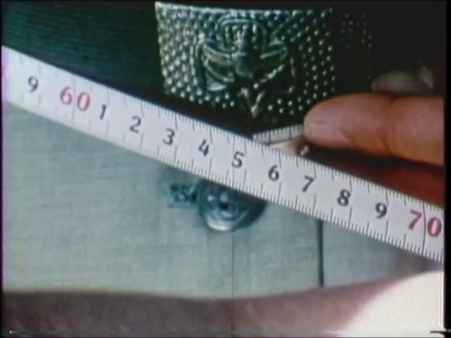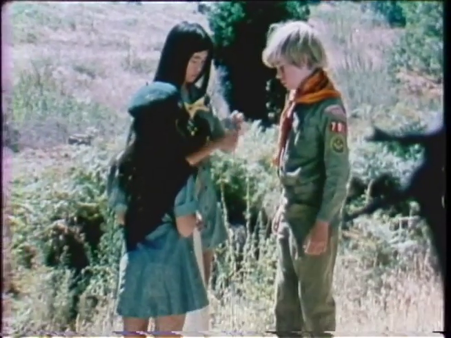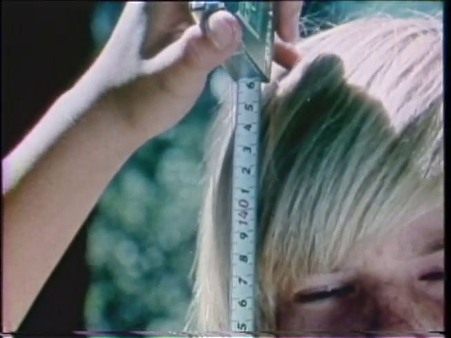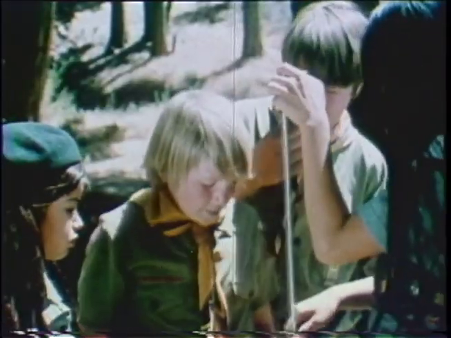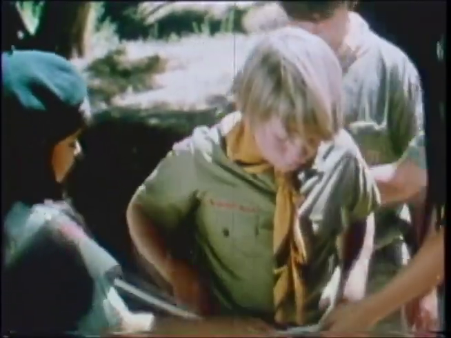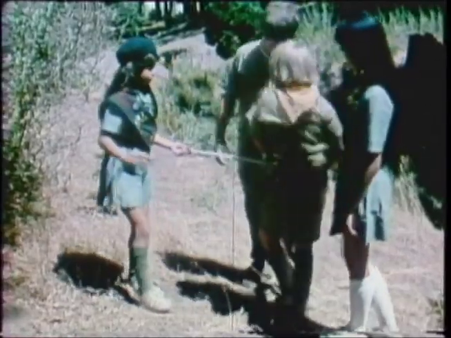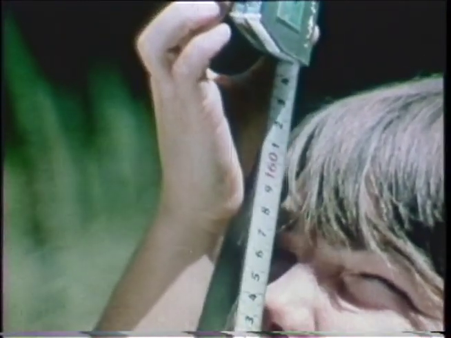153 centimeters. 65 centimeters. Height, 146 centimeters. 135 centimeters. 75 centimeters. Centimeters.